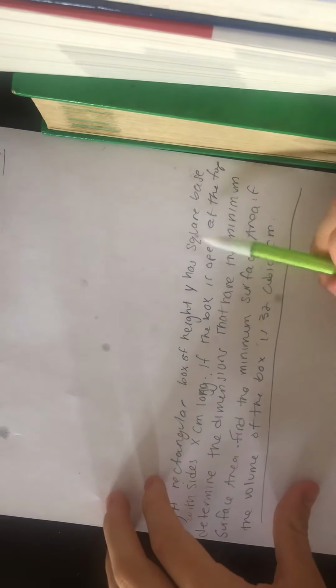Now the third problem says a rectangular box of height y has square base with sides x centimeters long. If the box is open at the top, determine the dimensions that have the minimum surface area. Find the minimum surface area if the volume of the box is 32 cubic centimeters. Now again, it's asking for a minimum, which is why it makes this an optimization problem.